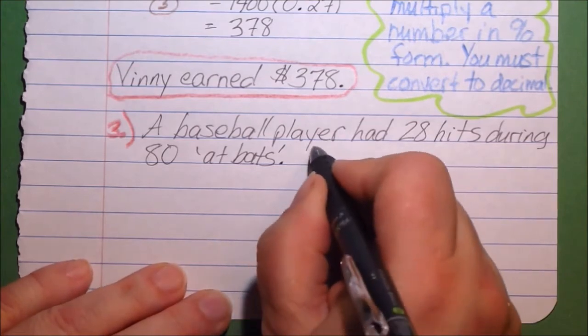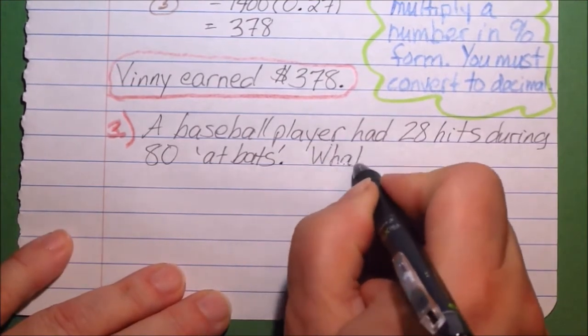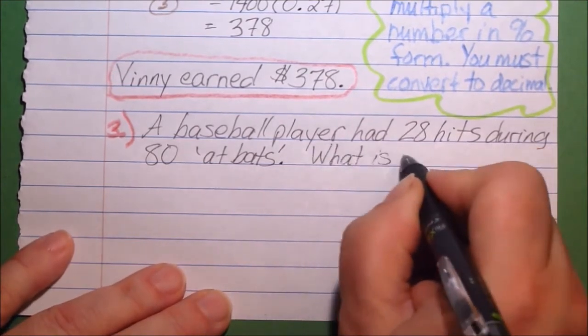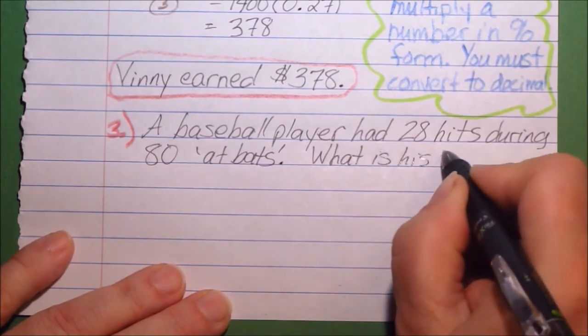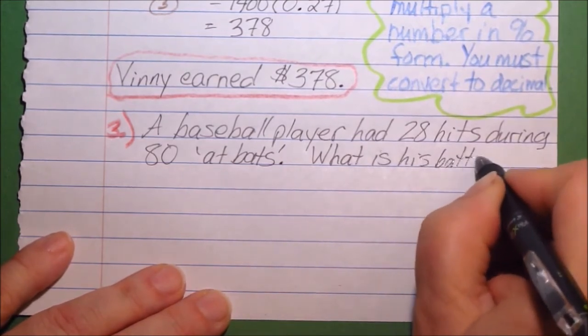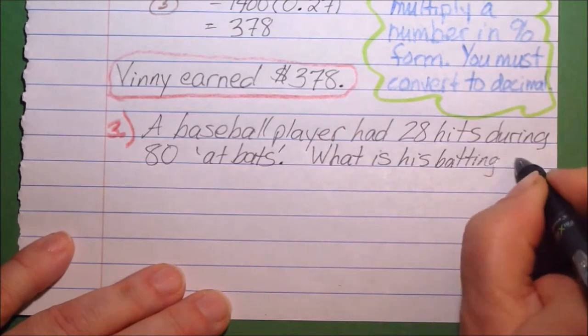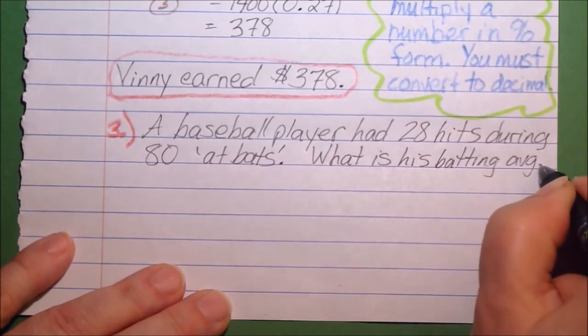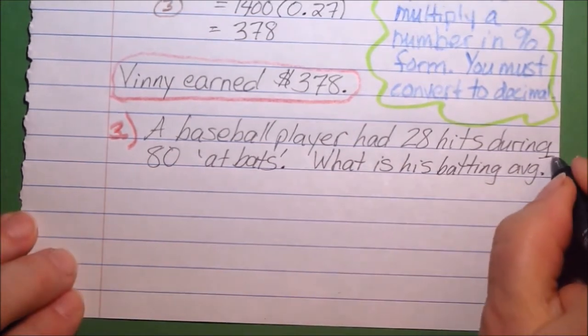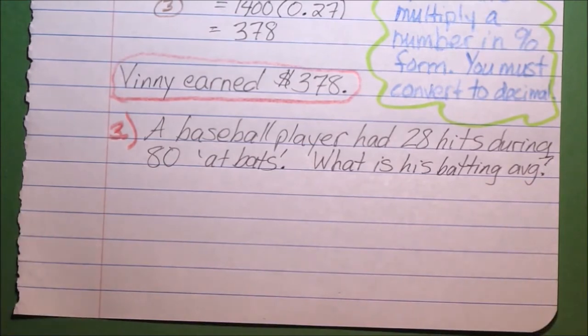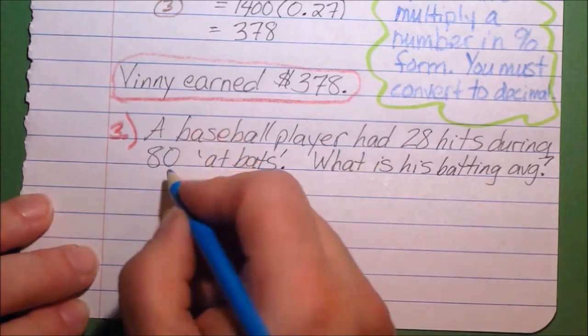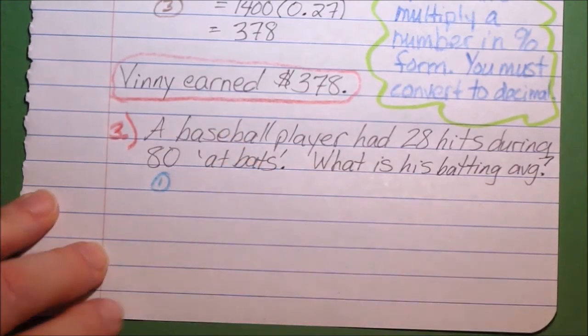All right? So, what is his batting, and I'm going to abbreviate here. AVG is the abbreviation for average. What is his batting average? Well, step 1 is to write the formula.